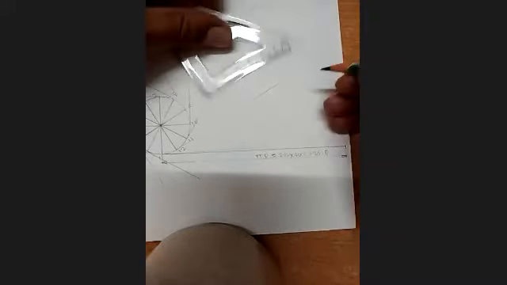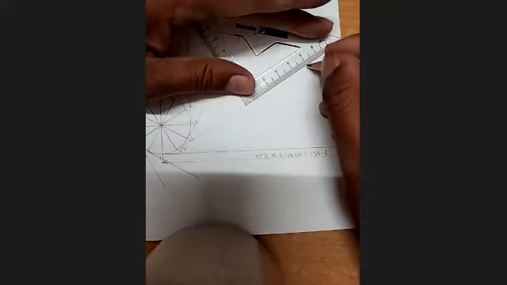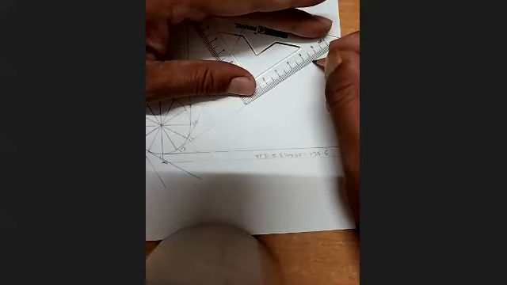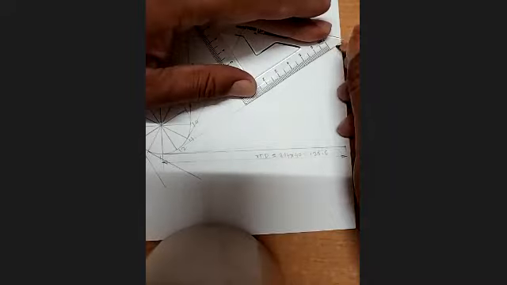I think it needs more length. Got it? Yes, sir. I hope you've done all these tangent lines.